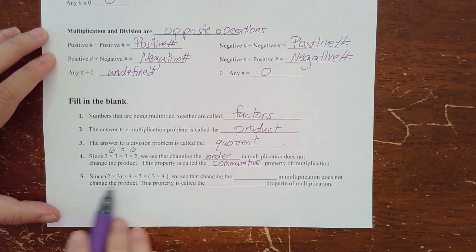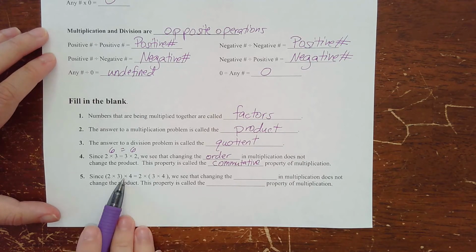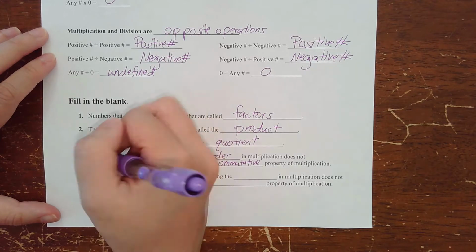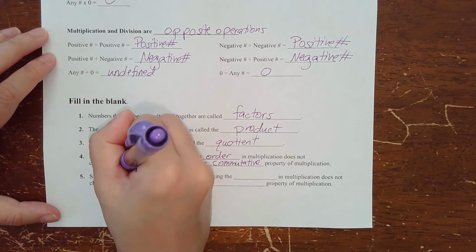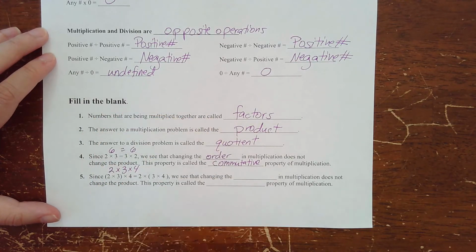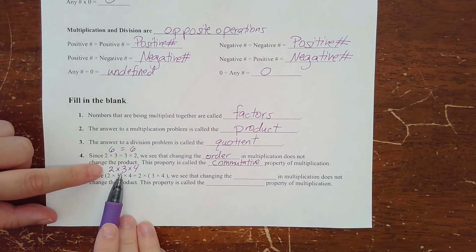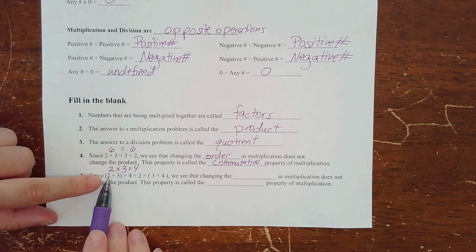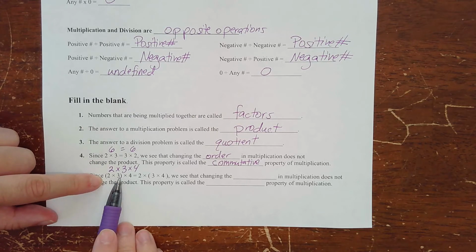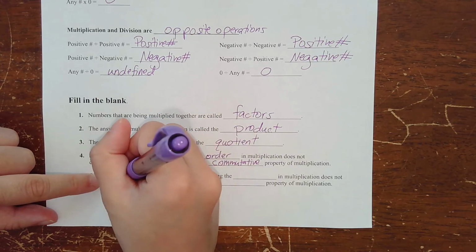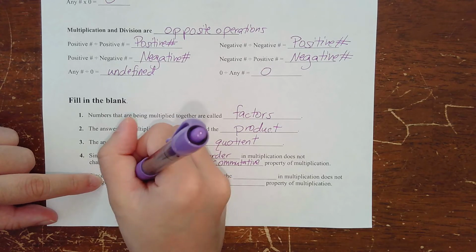Next up is grouping, and again, a lot of times you don't see these with parentheses. What you may see is just multiply 2 times 3 times 4. Okay, but how do you do that? Well, one person might multiply 2 times 3 first, which would be right here. They multiply 2 times 3 first, they get 6. And then they do 6 times 4, which would be 24.